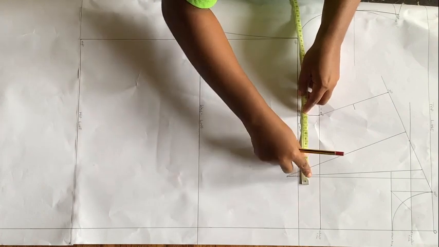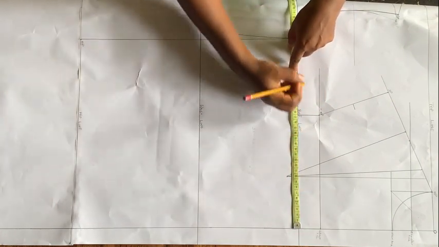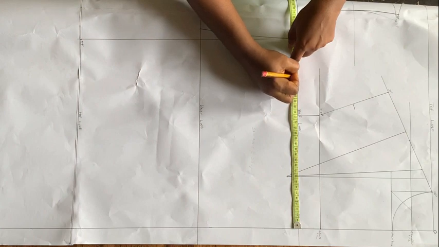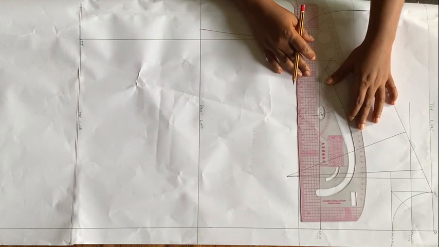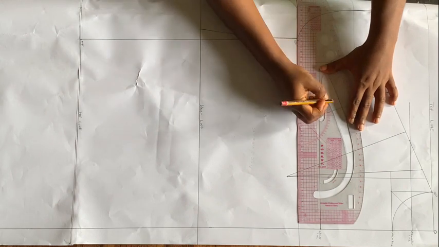So yeah, I've also taken into consideration that width that was marked at that bust line. I'm going to be adding that as well. So 23.5 to get is now my bust width.